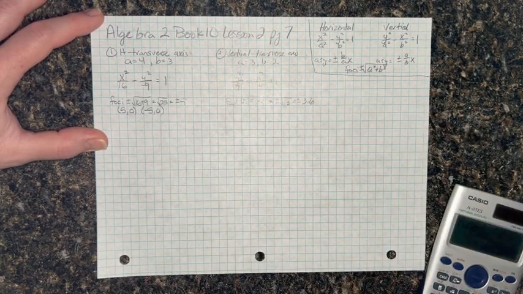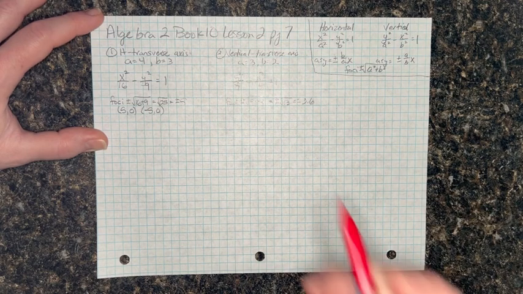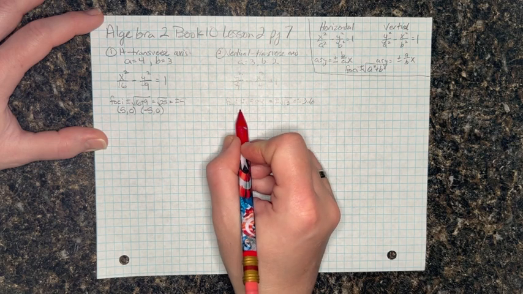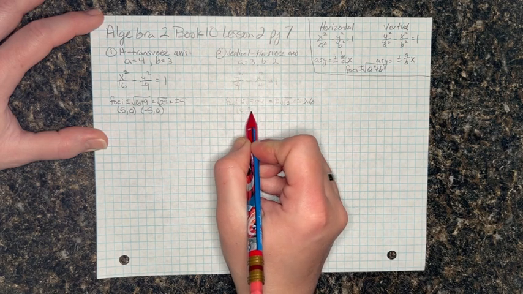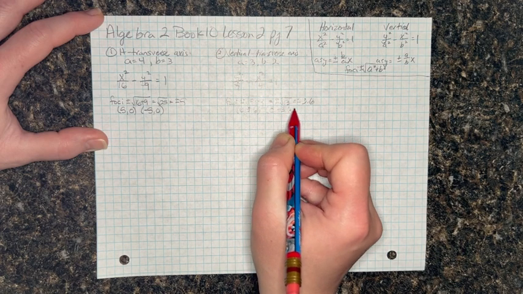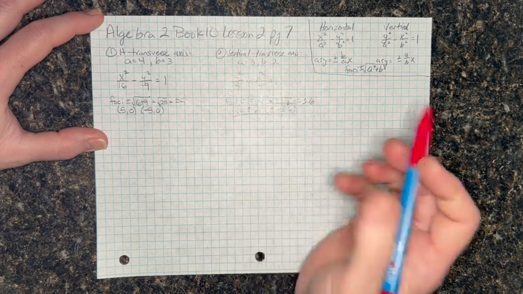So this time I'm dealing with a vertical transverse. My y is first, so my foci is at 0 comma 3.6 and 0 comma negative 3.6. Okay, those are my foci this time.